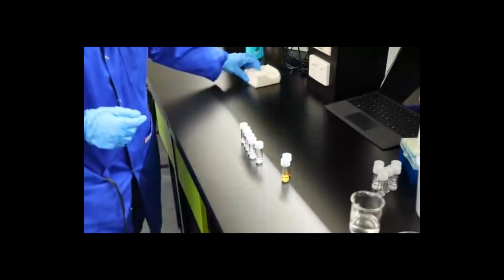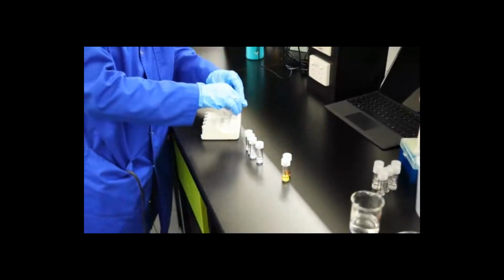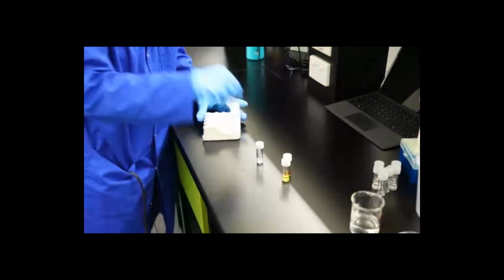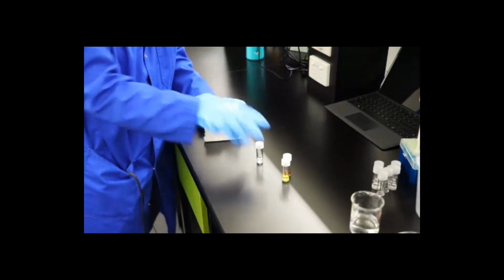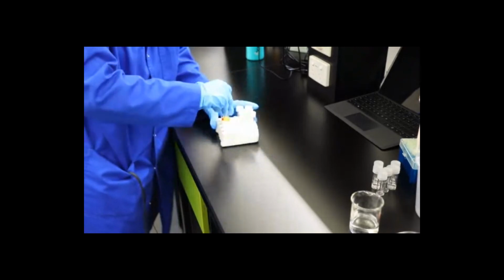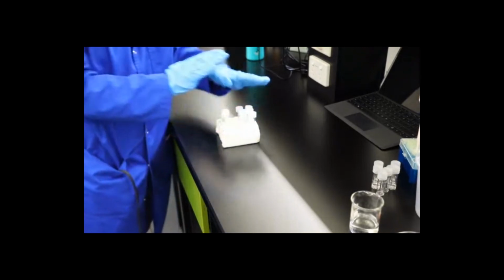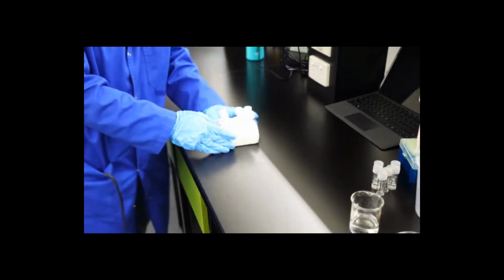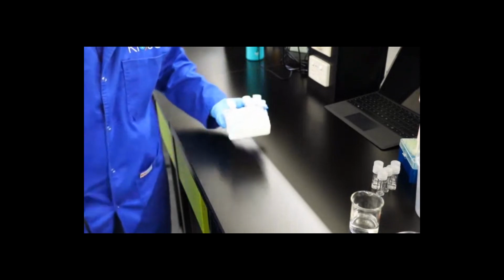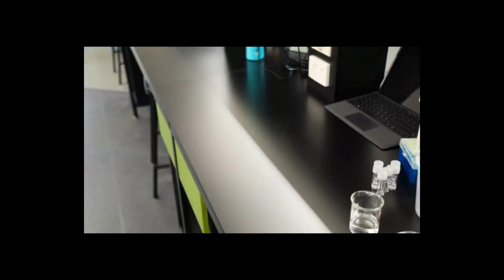So now what we do is we collect all our samples and we take them over to our HPLC, and then we're going to run them through to get our standards. So bear with us while we move over to the HPLC now.